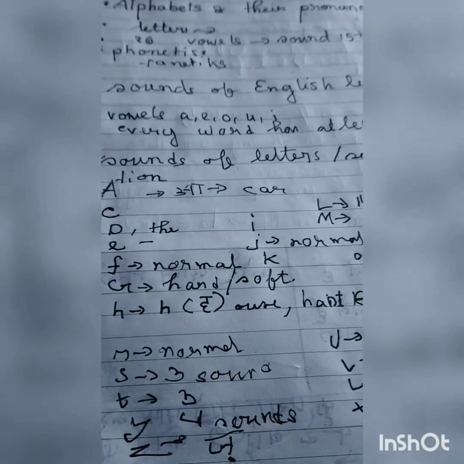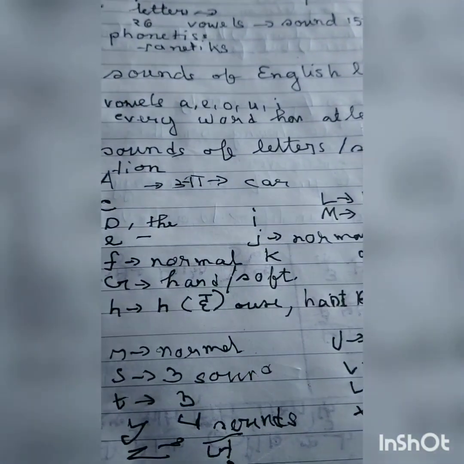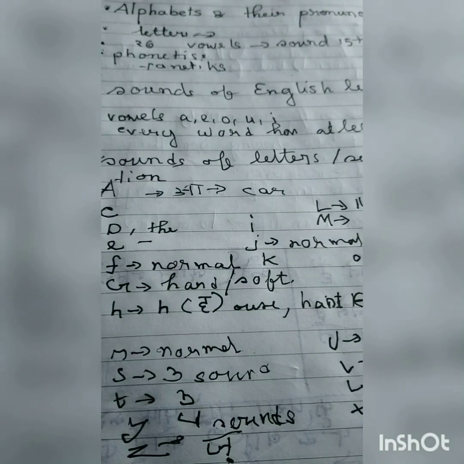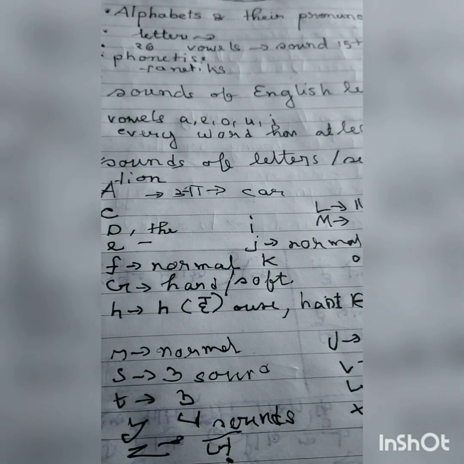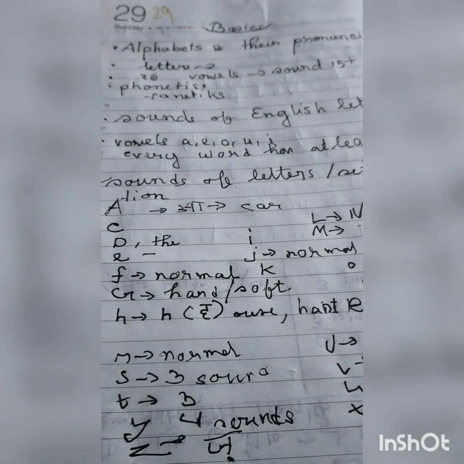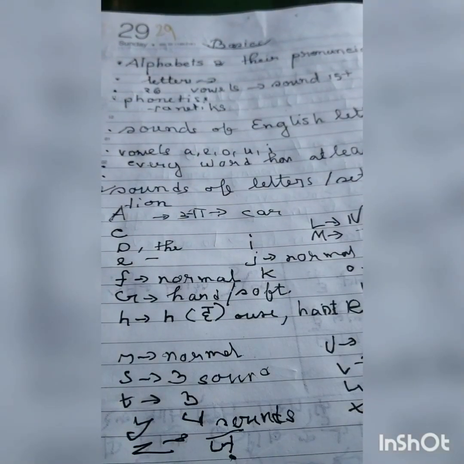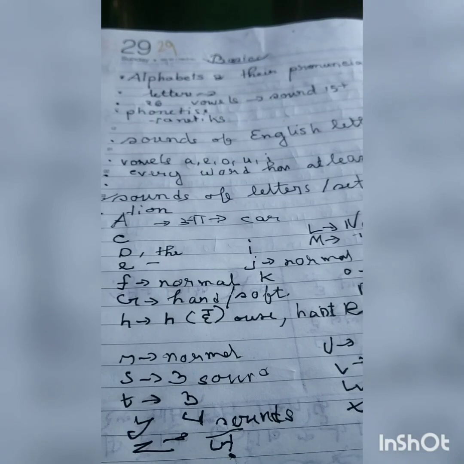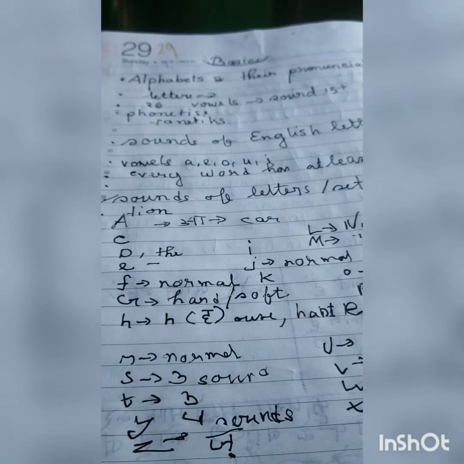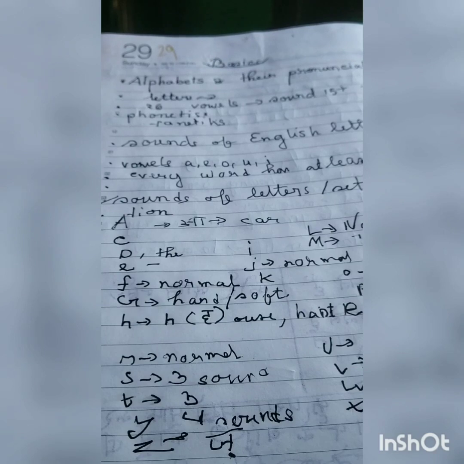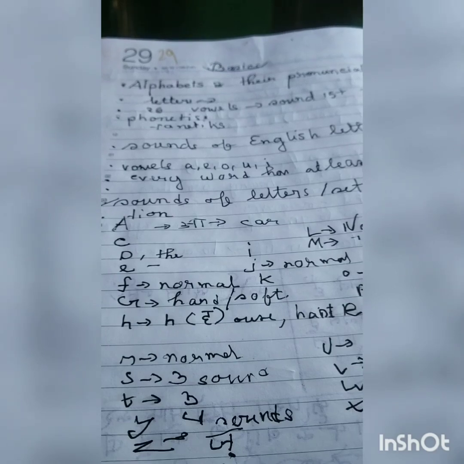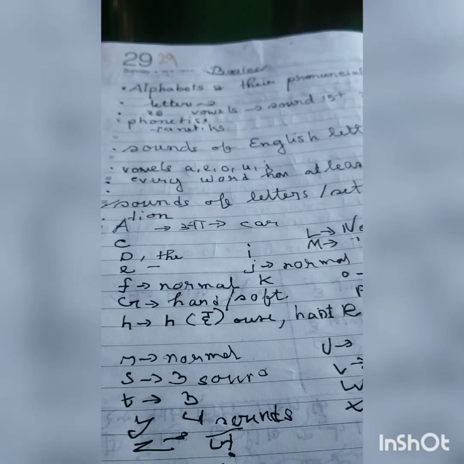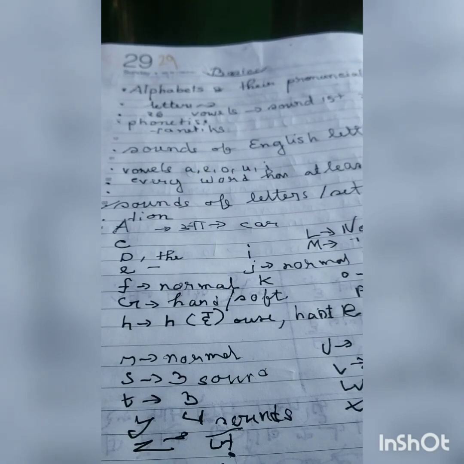For example, phonetics: phon, f is there, net, n-e-t, ics. We are not working on spelling, we are working on sounds and pronunciation. So phonetics is the way to understand the sounds of any word correctly.